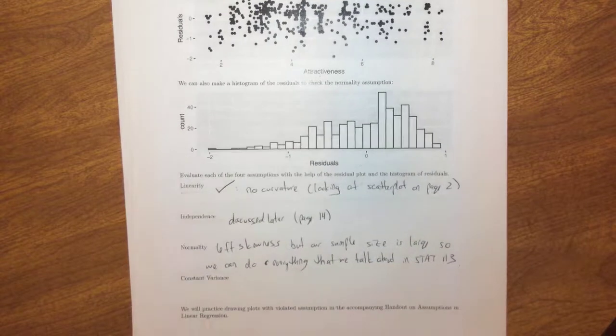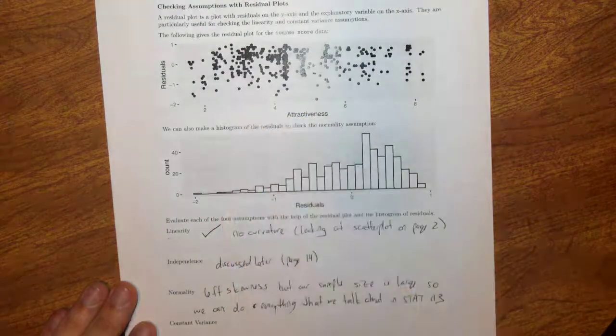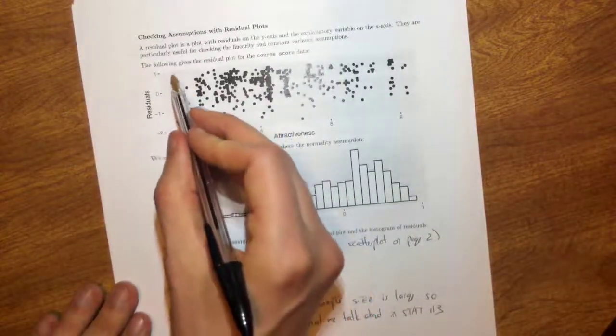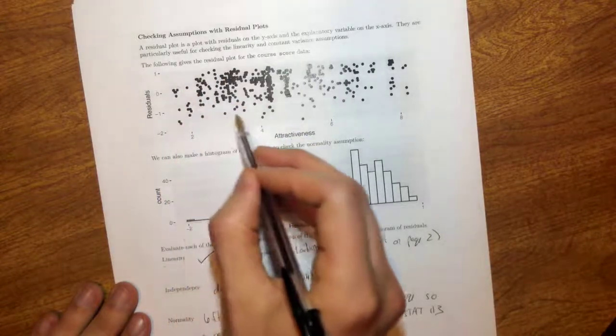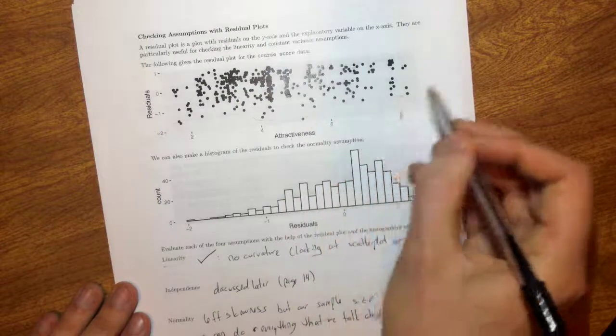And so last is constant variance. So take a second to assess that. All right, and so constant variance, I'm looking at this residual plot and I'm noticing that the spread looks like it increases a little there and then decreases a little, but all in all, it's fine.